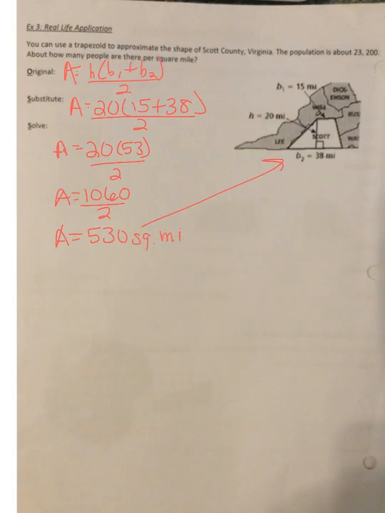So we know that there's a total of 23,200 people per every 530 square miles. What they're asking us is, if we go back to our problem, about how many people are there per square mile. So that means they're talking about for every 1 square mile.